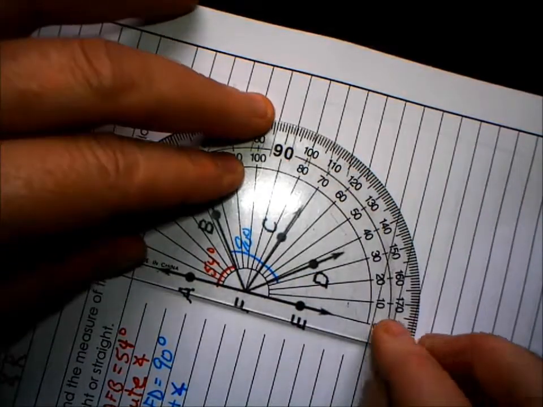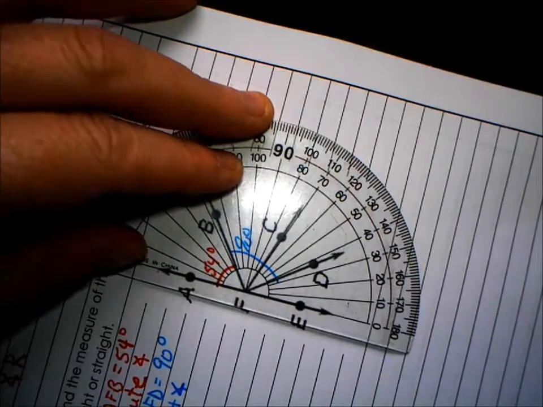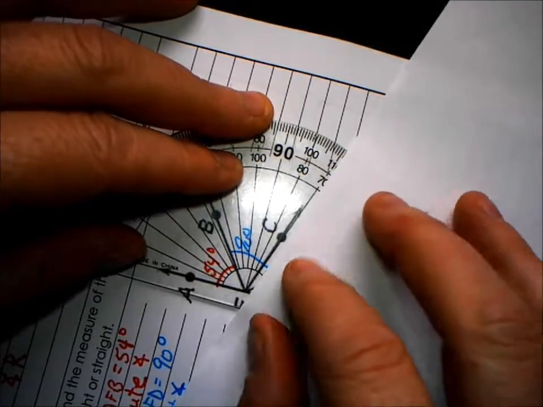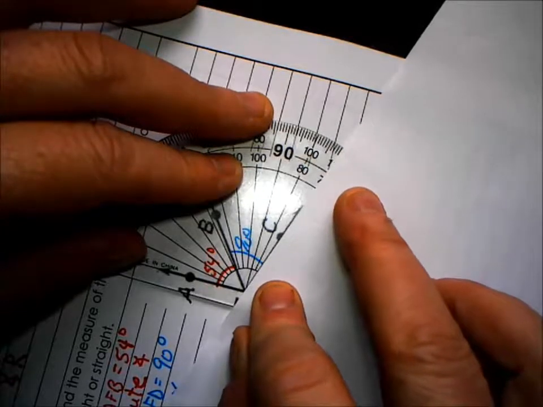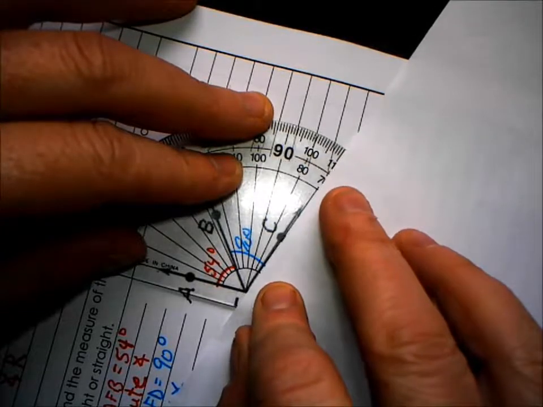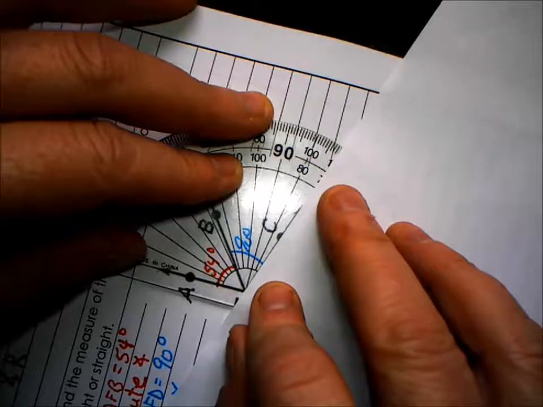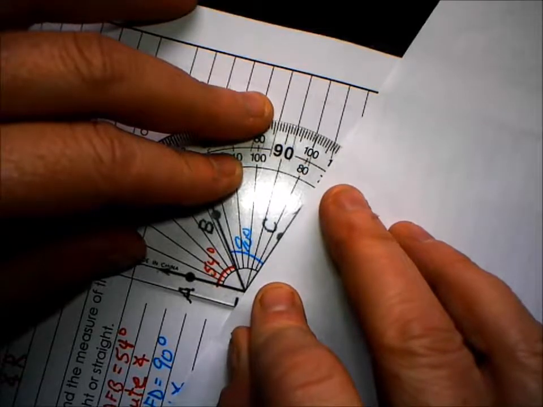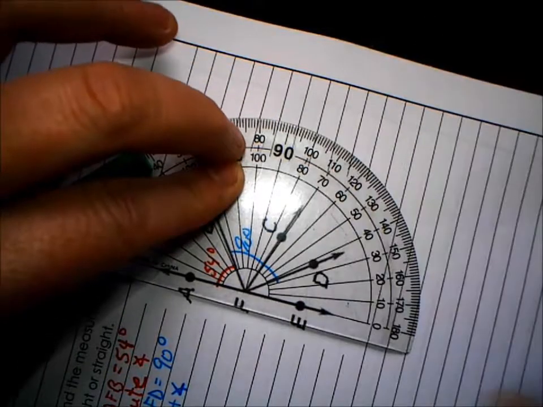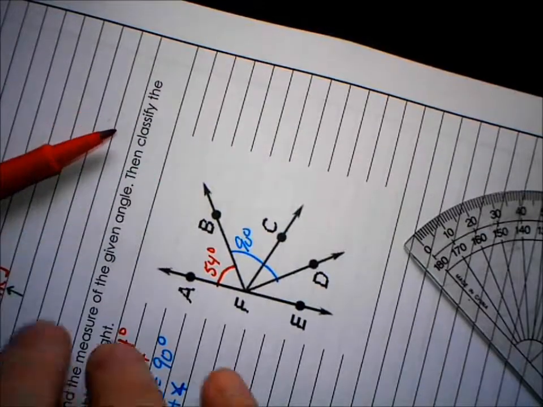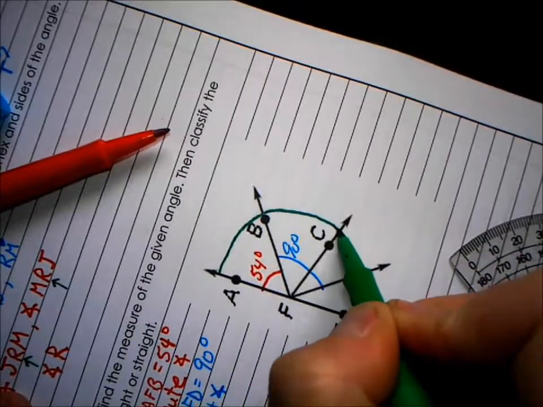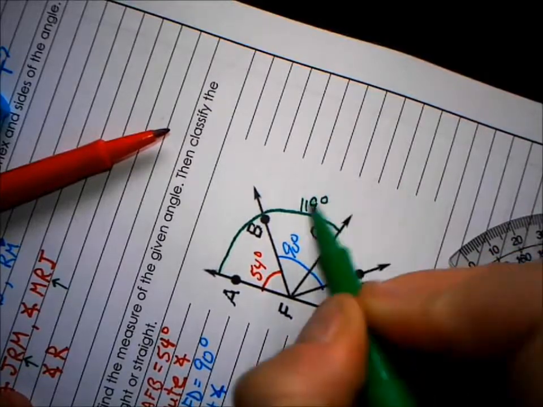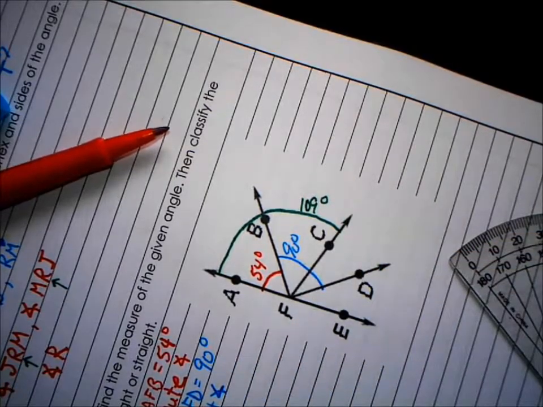Let me slide that. Let me make sure. AFC, so I'm measuring off of FC to C. Looks not quite 110. Looks like it's slightly below. I'm going to say 109 for this angle. And let me put a little mark on here. From here to here, I'm saying is 109 degrees.